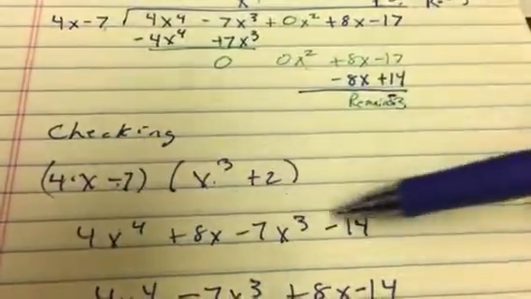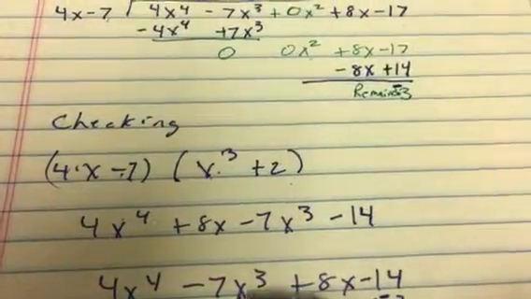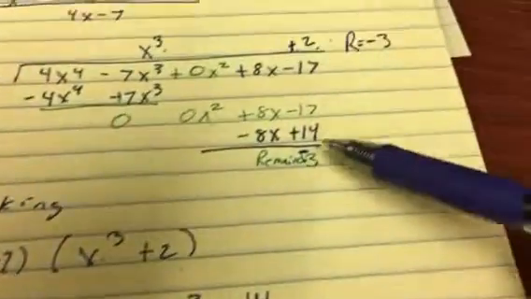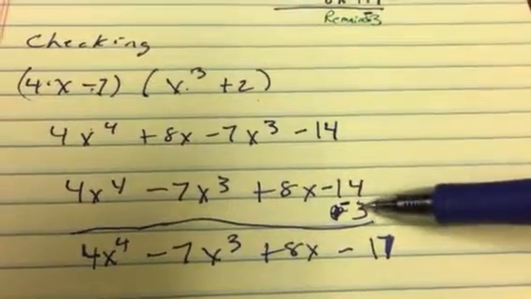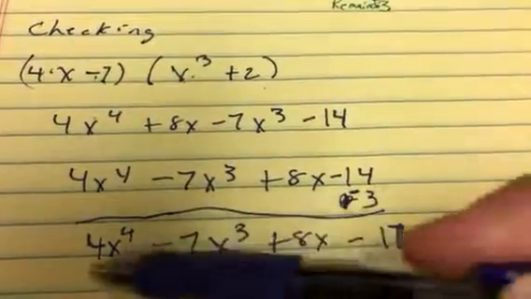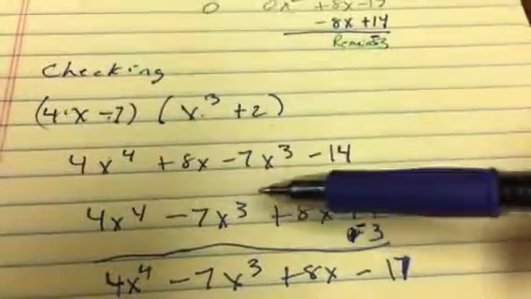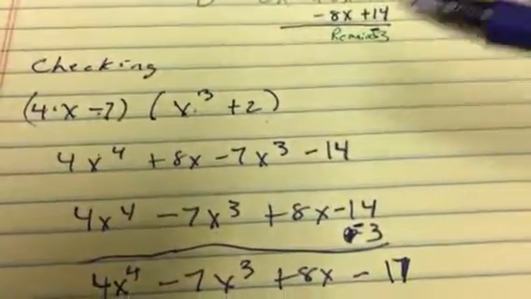Now I'm going to put these in order. So notice I'd have the 4x to the fourth minus 7x to the third plus 8x minus 14. Remember, I have a remainder of negative 3. So I'm going to put the negative 3 here. And notice when I put that together, I get negative 17. So notice I come up with this. If this is checking, okay? This is my solution right there with a remainder of negative 3.